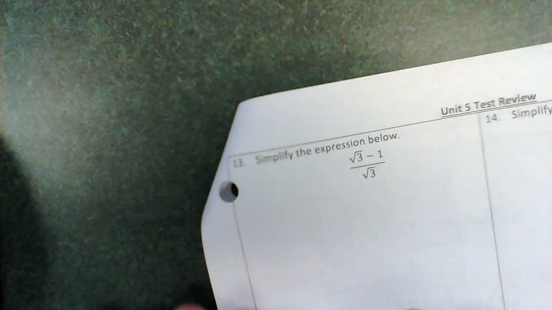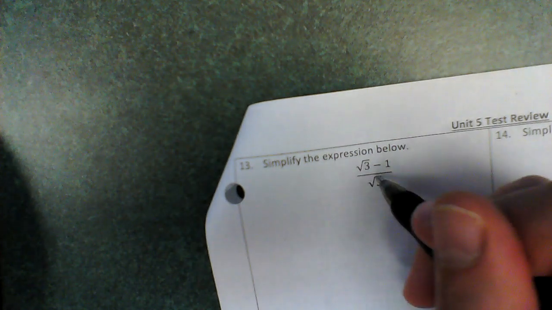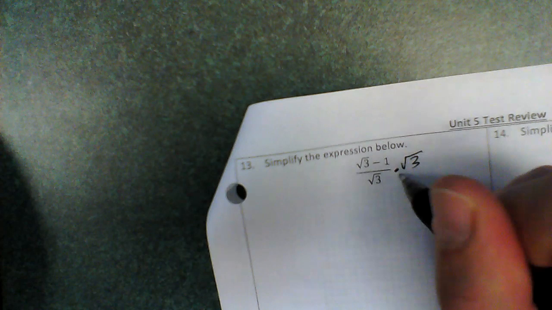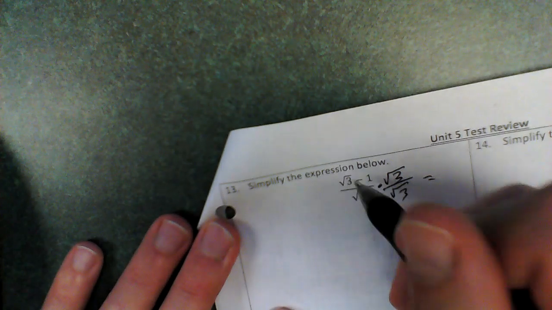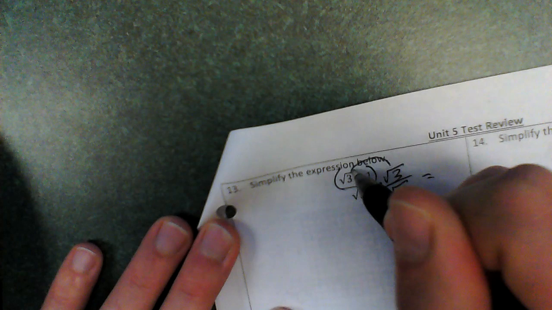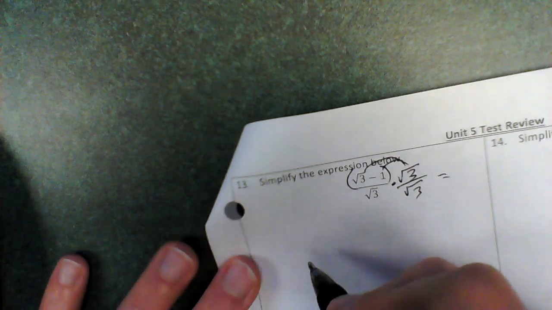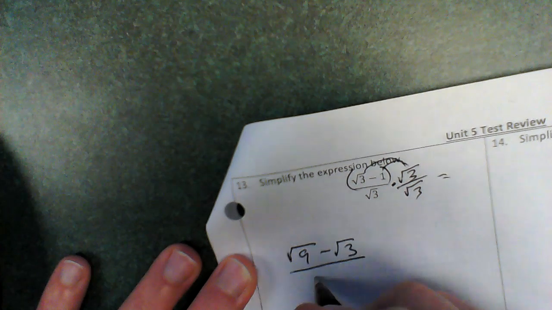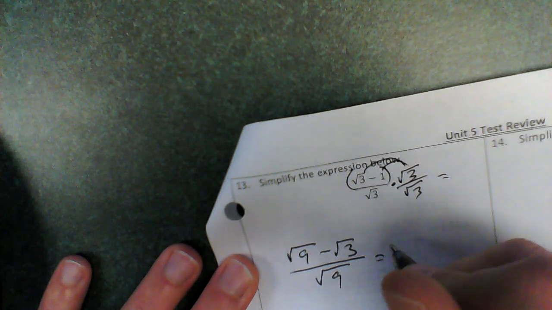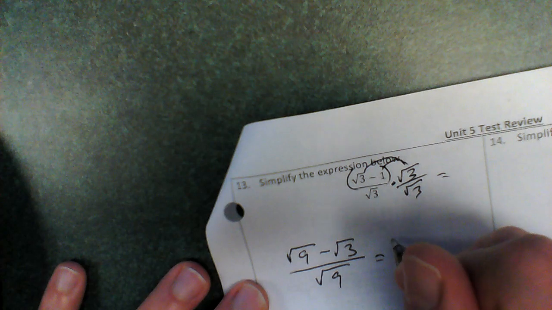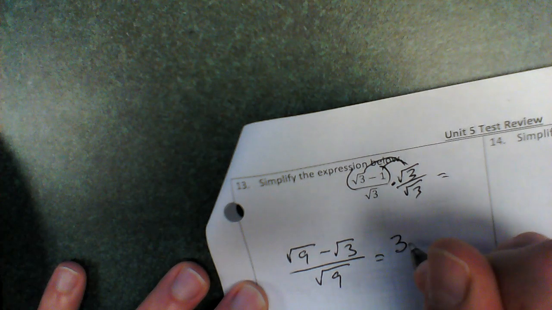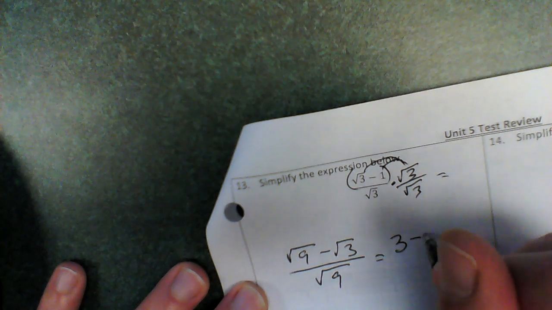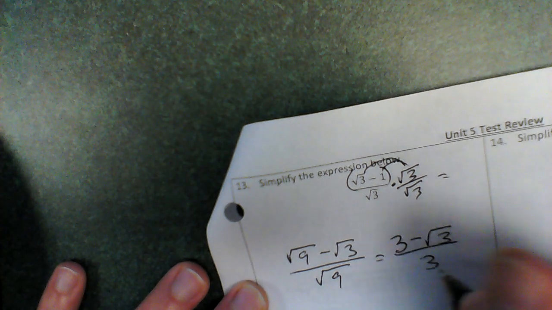Moving on. Alright, still simplifying. We have a monomial in the denominator. It's a square root, so just multiply by 1 more. Here we have a binomial in the numerator, so we're going to distribute. So we have cube root of 9 minus cube root of 3 over cube root of 9. Simplifying any of the radicals that I can see, square root of 9, I might have said cube root. Square root of 9 is 3 minus square root of 3 over 3.